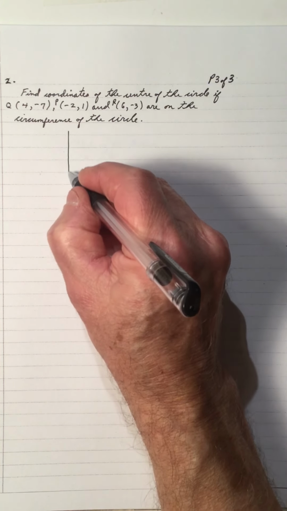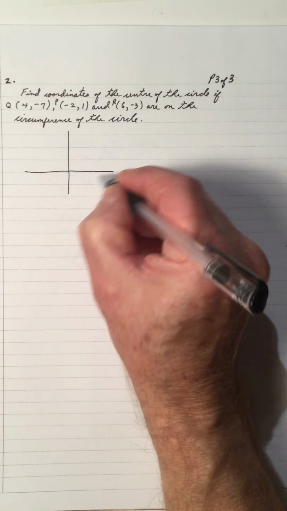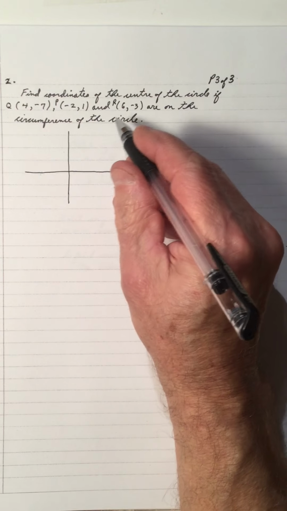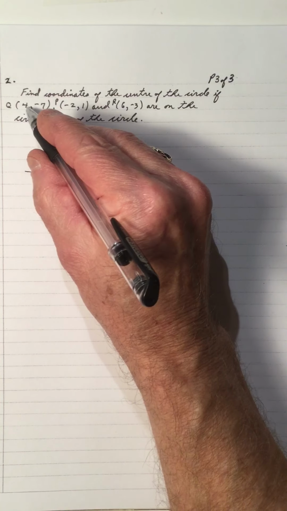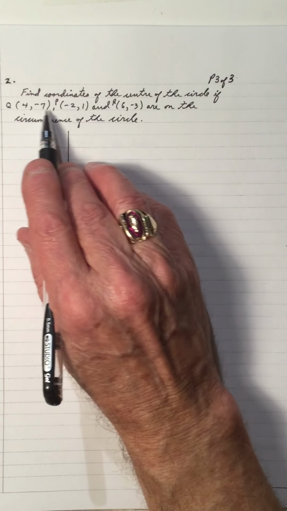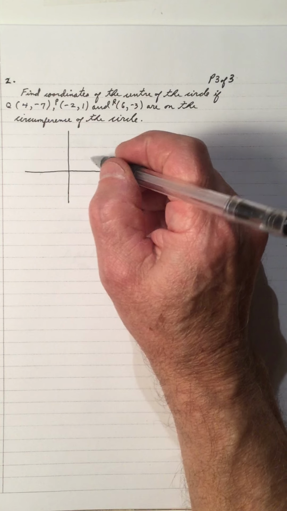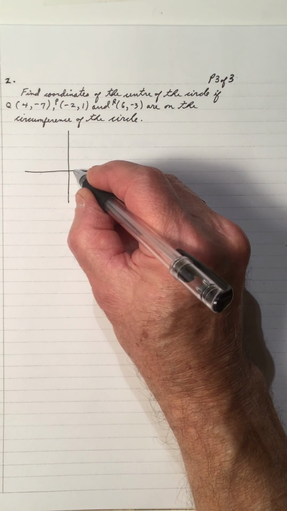So again, let's draw the diagram to represent this. We want to find the coordinates of the center of the circle. These points lie on the circumference of the circle. Let's draw this first.